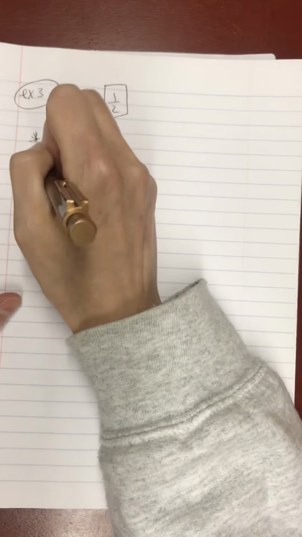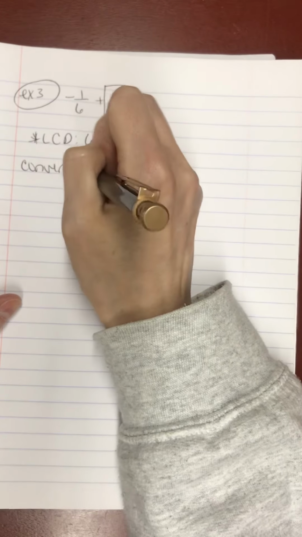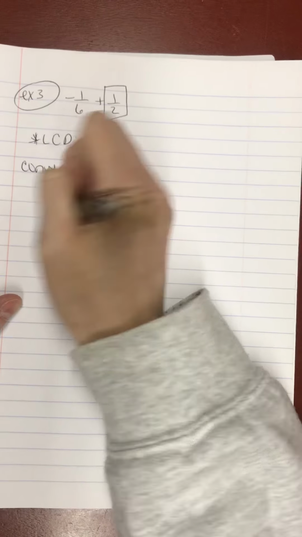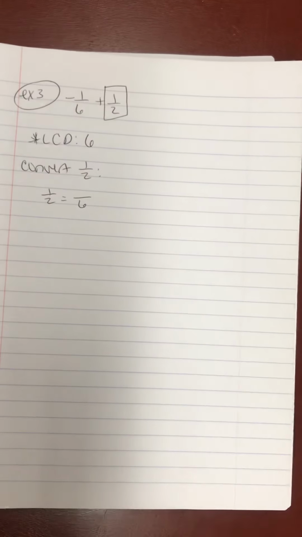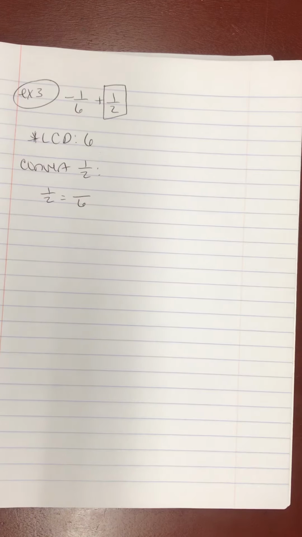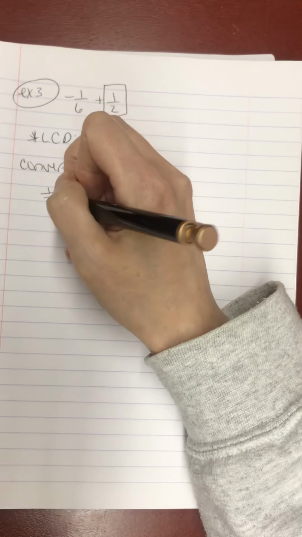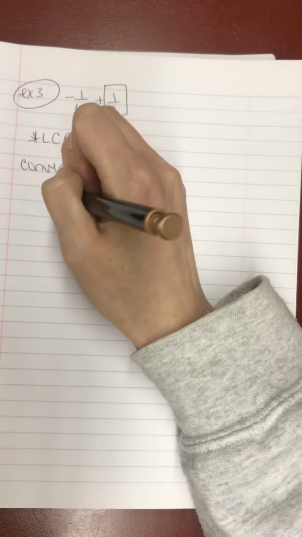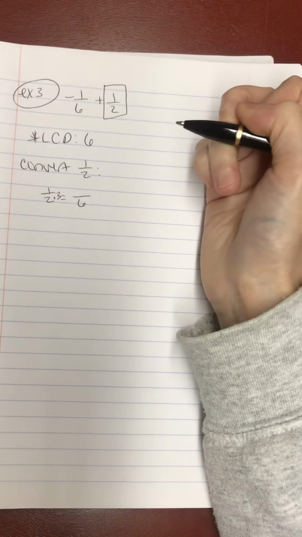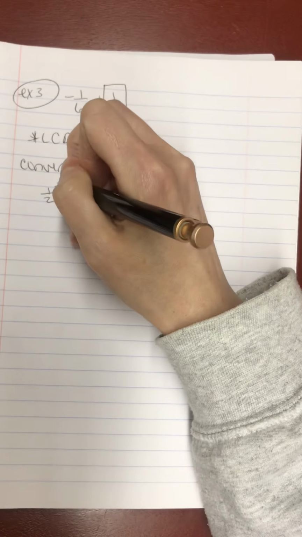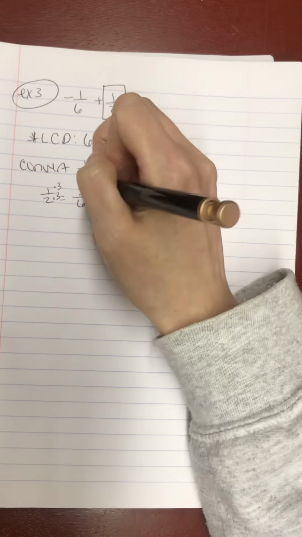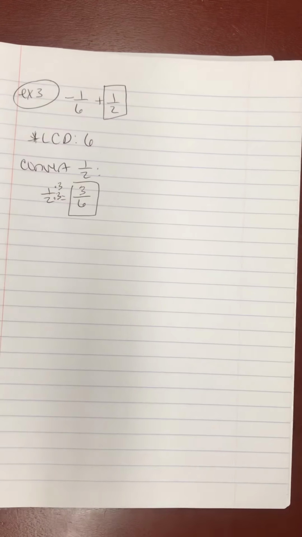So we're going to convert the 1/2. So that means we're going to go 1/2 equals something over 6. Okay, and this is where you say, all right, what do you multiply 2 by to get 6? Times 3. So whatever you do to the bottom, you have to do to the top. 1 times 3 is 3. So this is our new number for 1/2. We're going to use 3/6 instead.